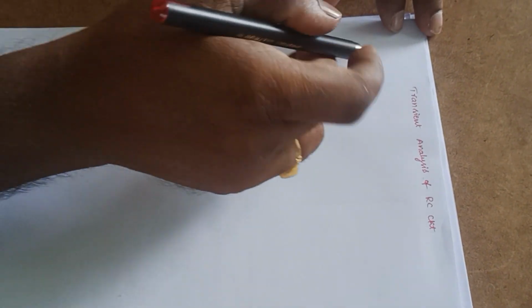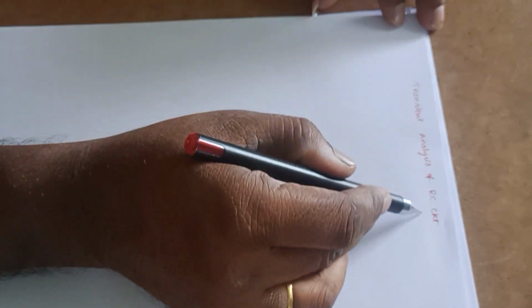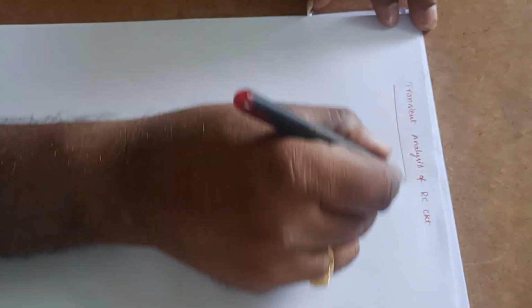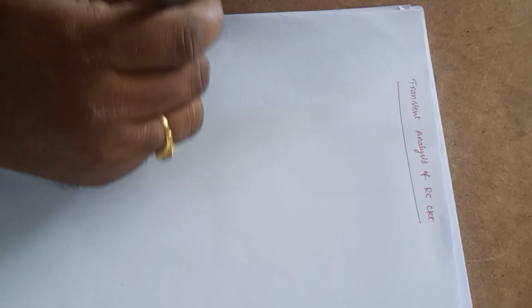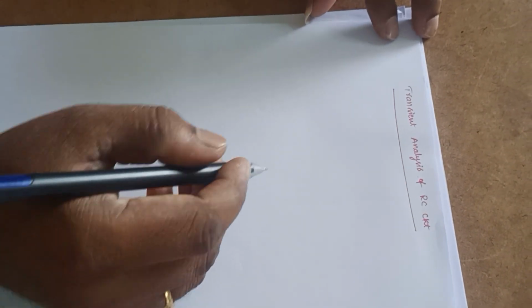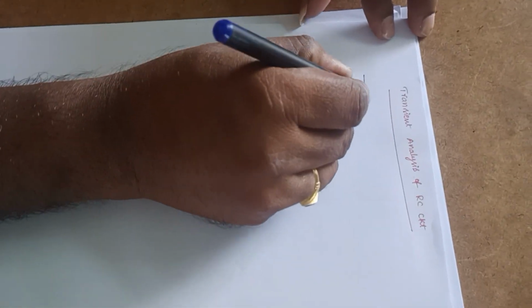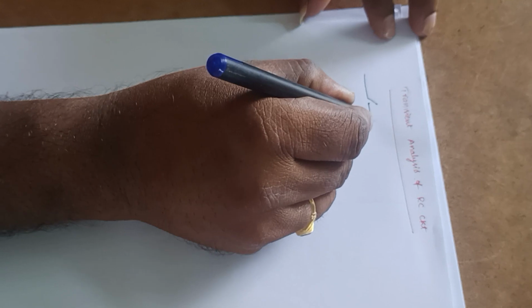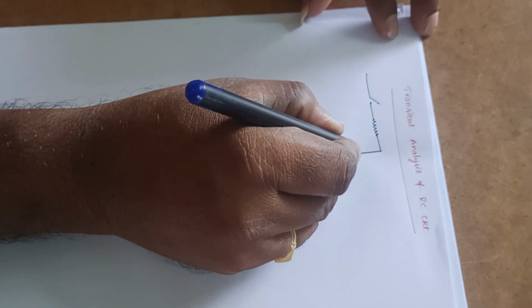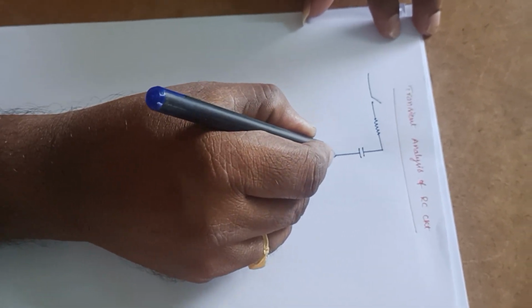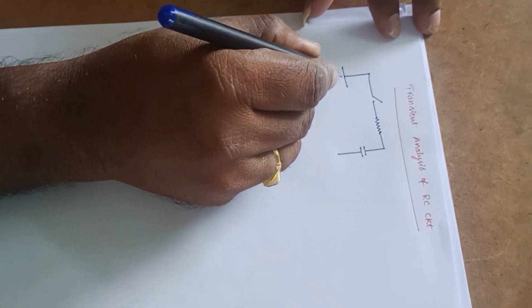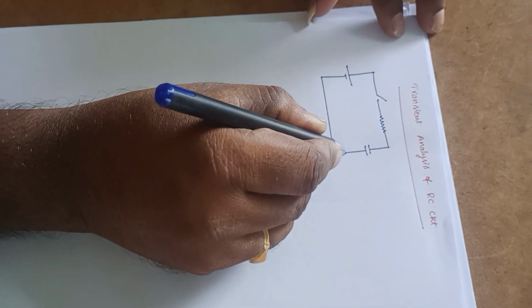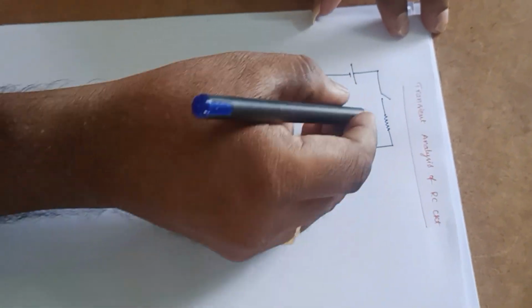In this class I am going to explain the transient analysis of an RC circuit. Let me consider an RC circuit which is controlled by a switch like this. So it is an RC circuit.